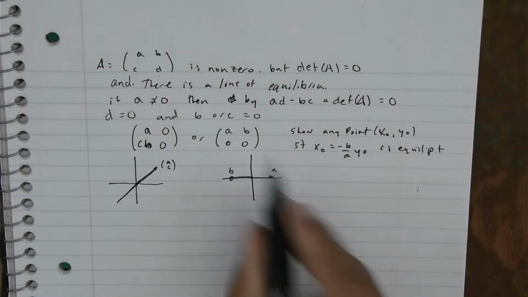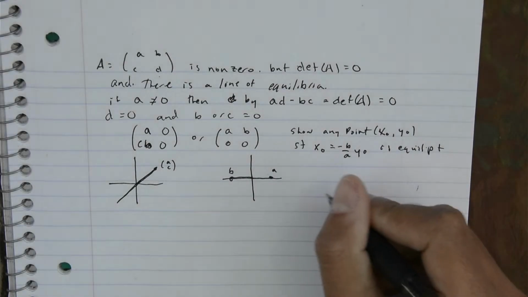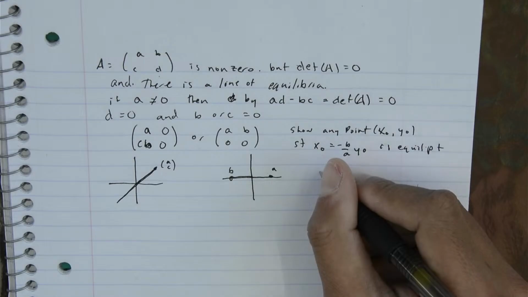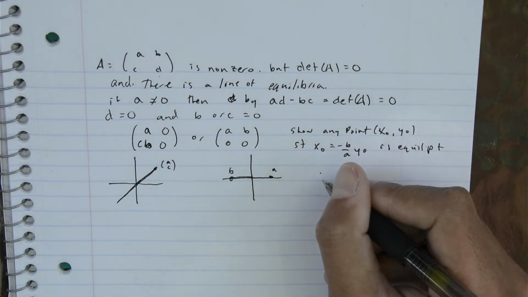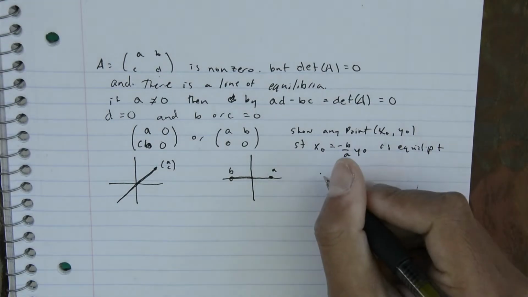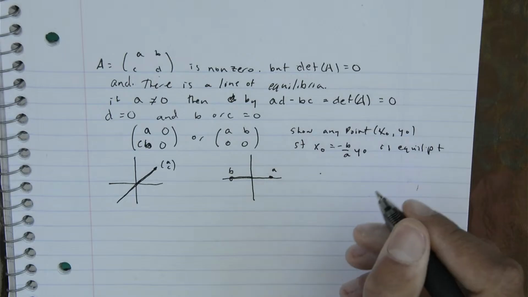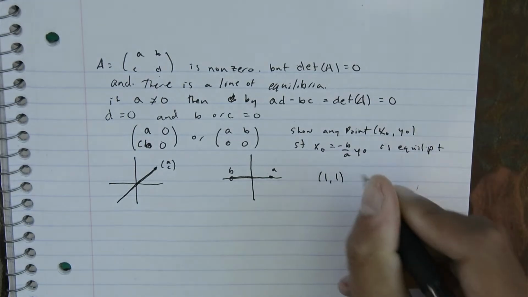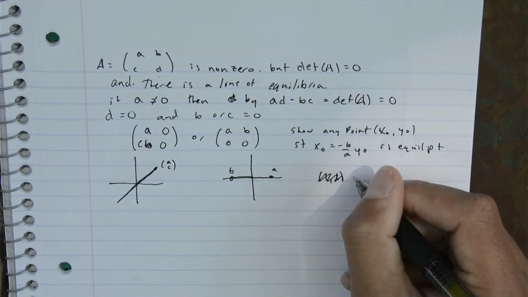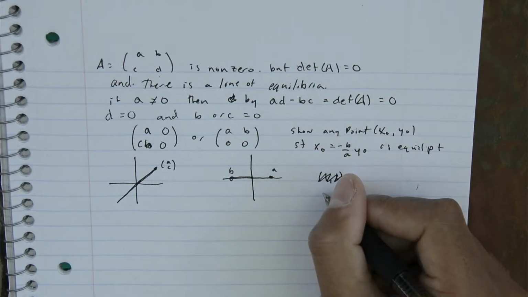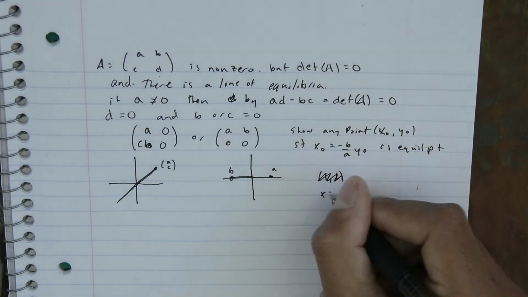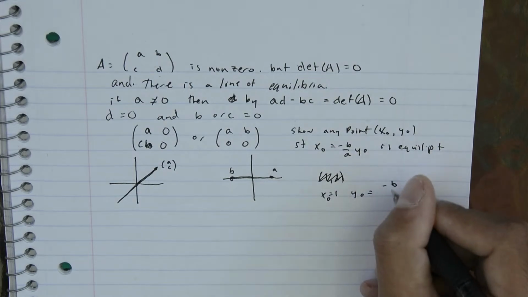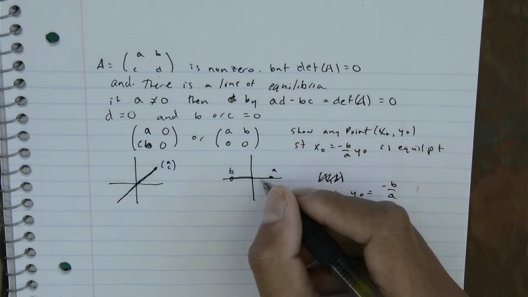Okay, so in this case, all right, we could just pick values of x and y, right? So if we have, let's just say 1, 1. Wait, no, we can't pick both of them. We have to pick one of them. So if x equals 1, then y0 is equal to minus b over a. So x0 is right here.